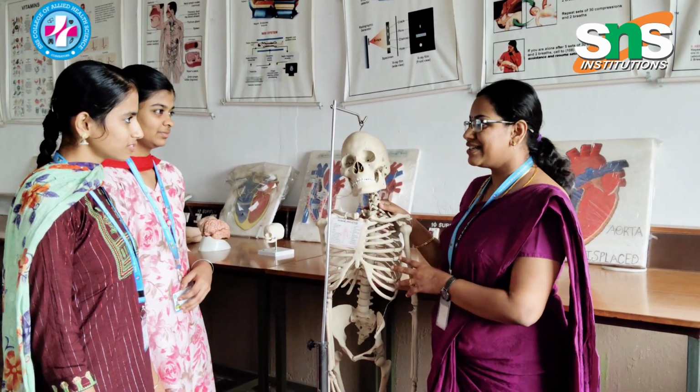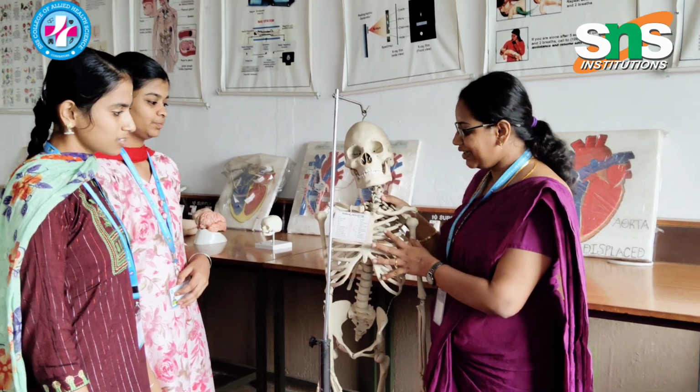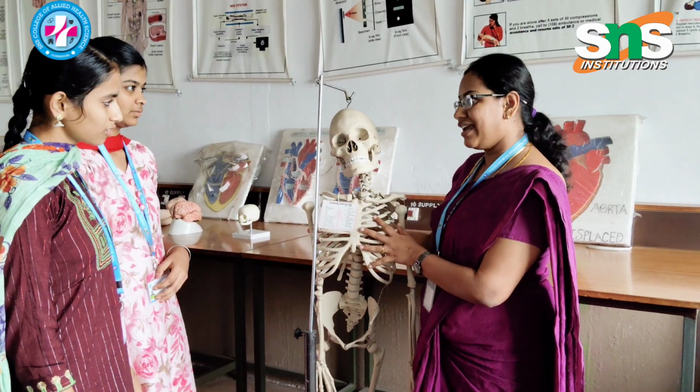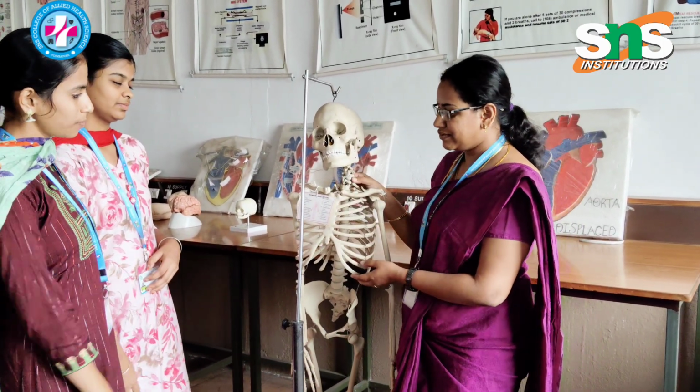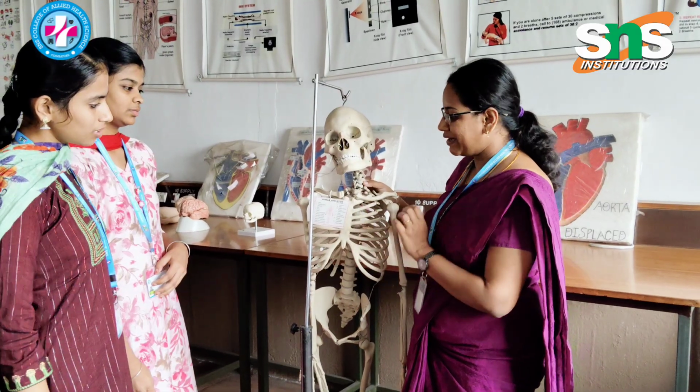Okay, today we are going to study about the thoracic cavity. This is called the thoracic cage. So what do you know about the thoracic cage? It has 12 pairs of ribs. Very good. It has 12 pairs of ribs.